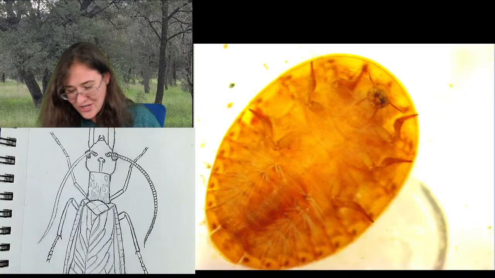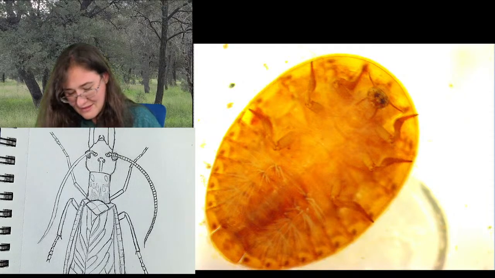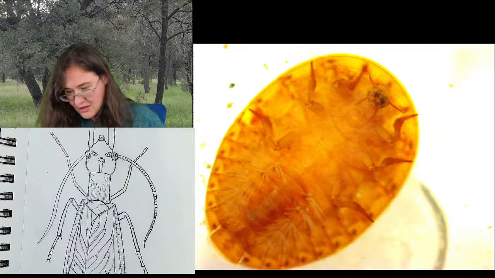Oh, he has Tetragnathids in here. That's cool. Pleiades. There we go.